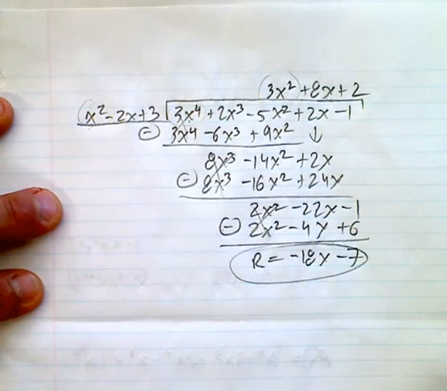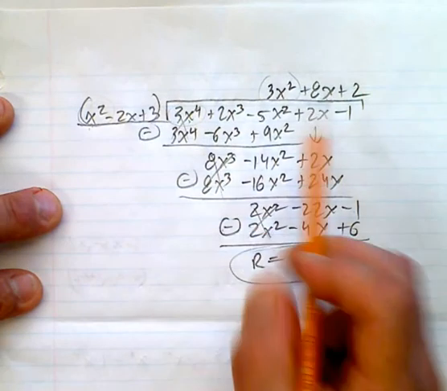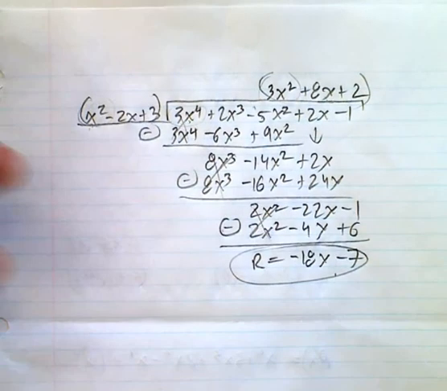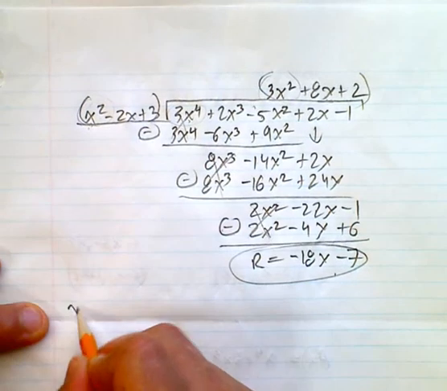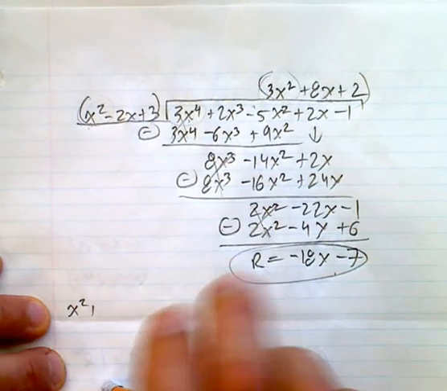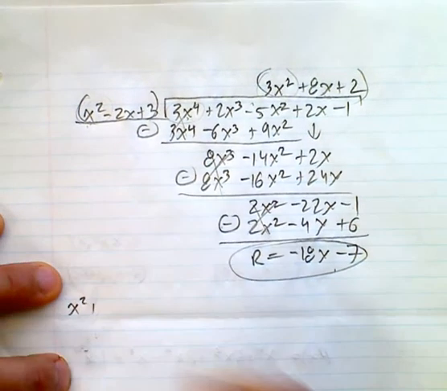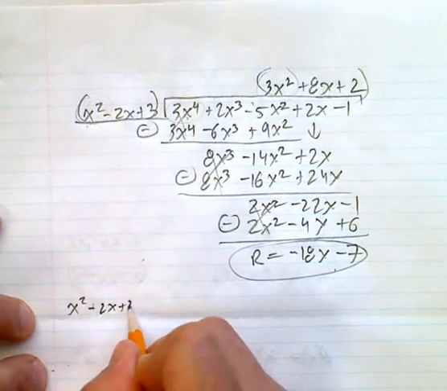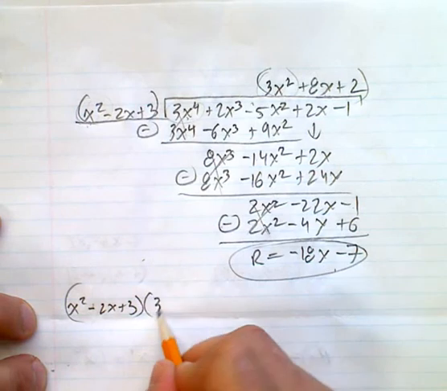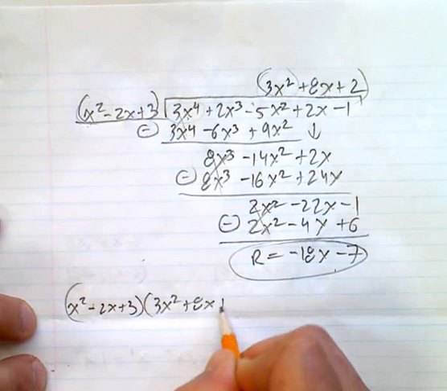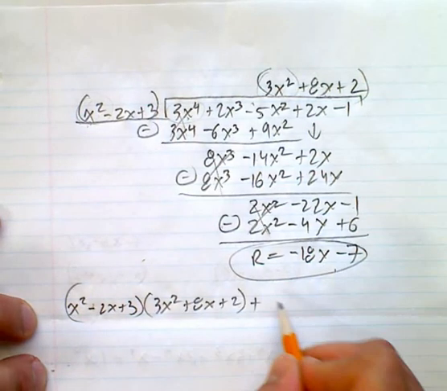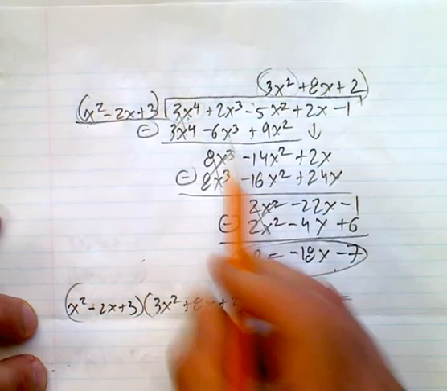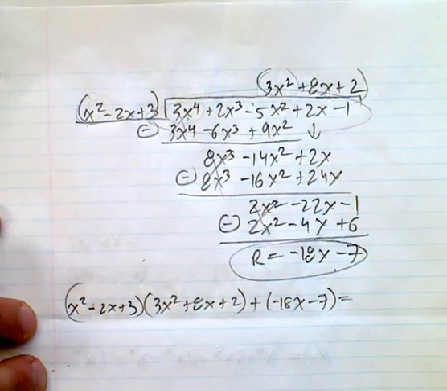So now it means that this times this plus this is equal to that. And it's a long drawn out statement. I can write it down for you if you like. x squared minus 2x plus 3 times my 3x squared plus 8x plus 2 plus the remainder, which is negative 18x minus 7, is equal to this entire bad boy on the inside.